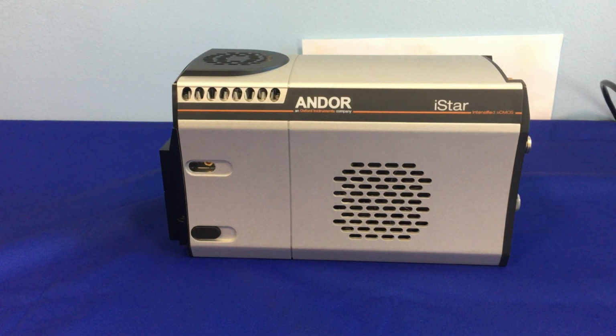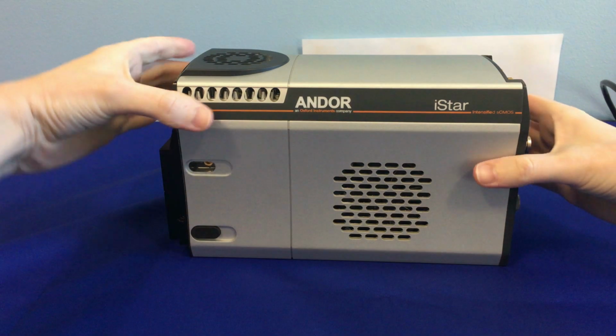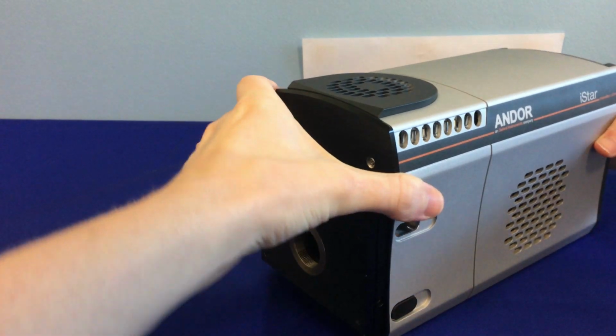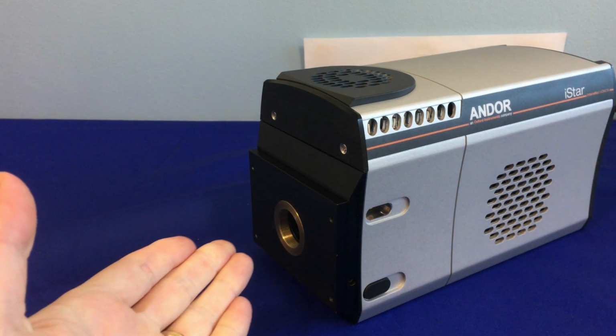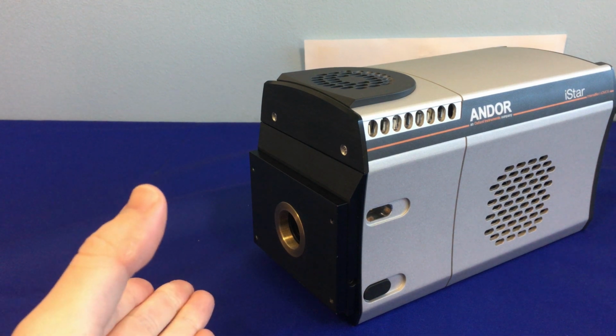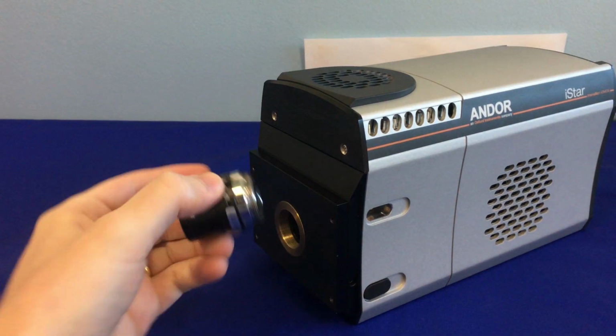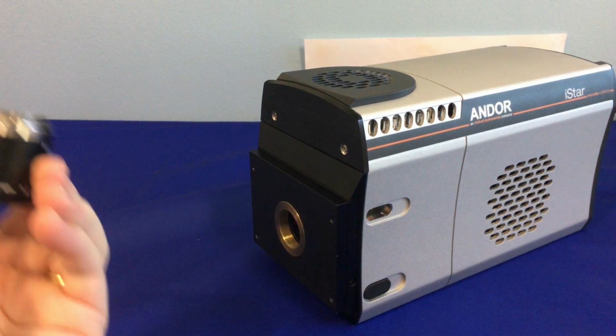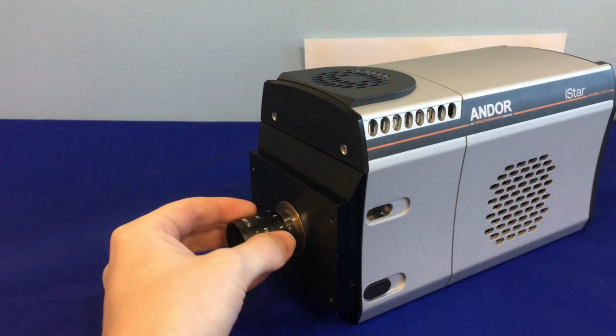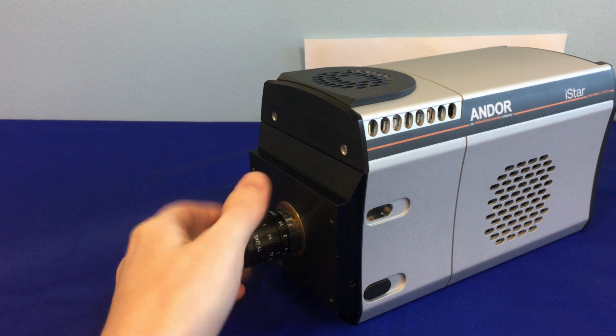Here we have our iStar sCMOS camera that we're going to be using for the purpose of this demo. As you can see at the front, we have our photocathode window. Currently we have no lens on it, but for the purposes of this demo, we'll be using a C-mount flange and a C-mount lens, which we just screw in like this.